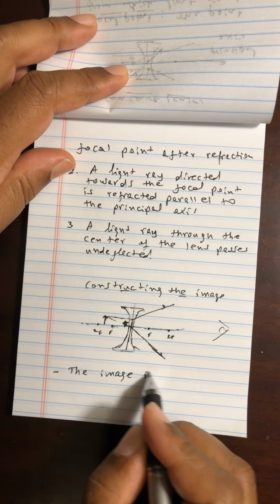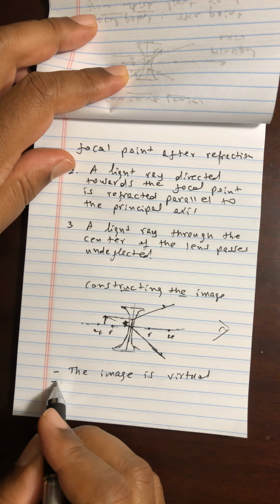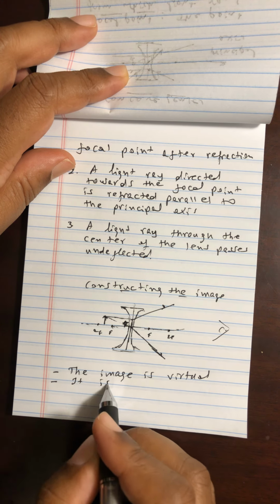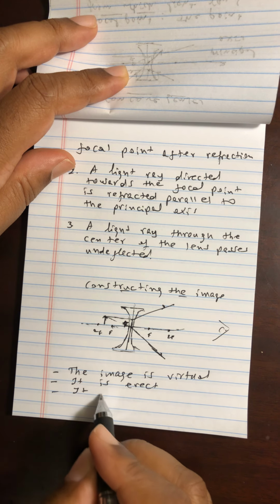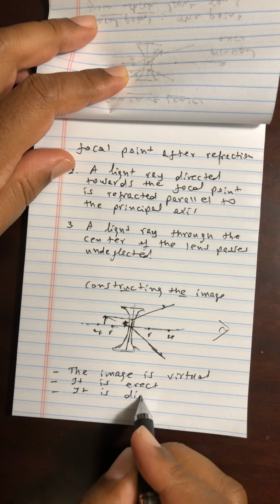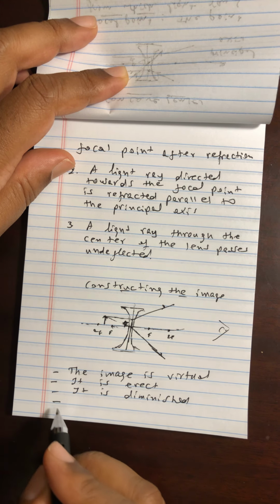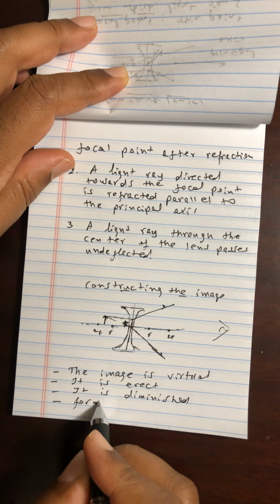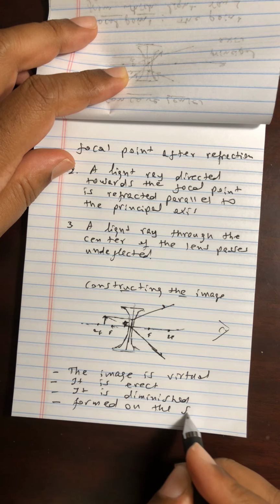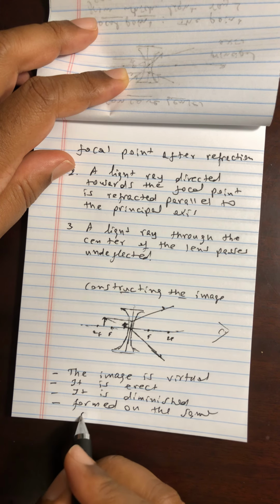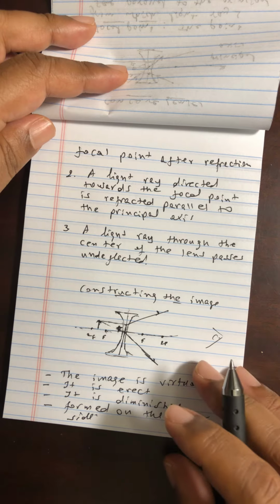The image is virtual and it is erect. It is diminished, and formed on the same side. These are some of the properties of this kind of image.